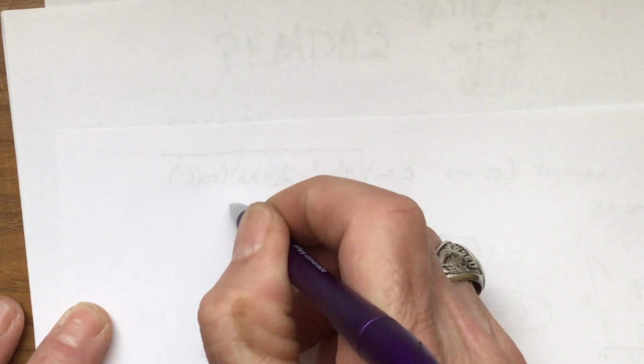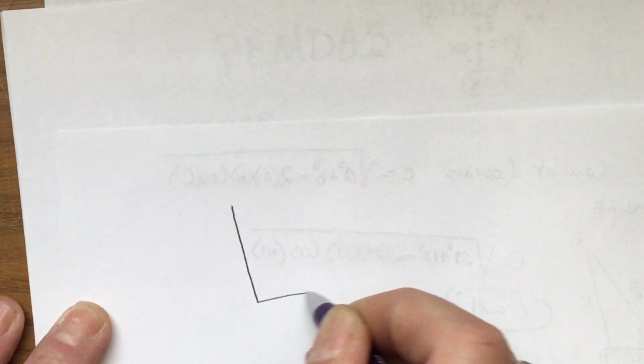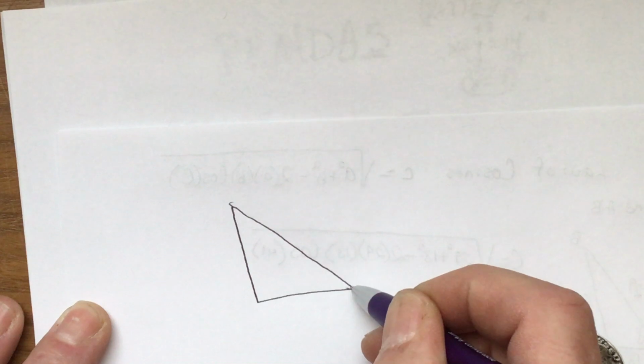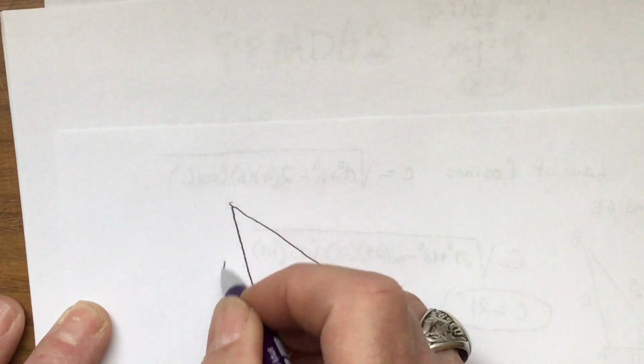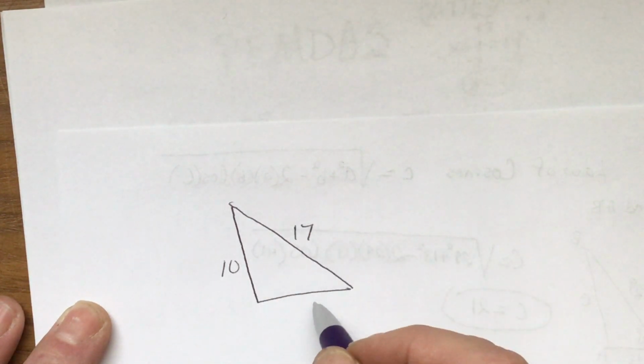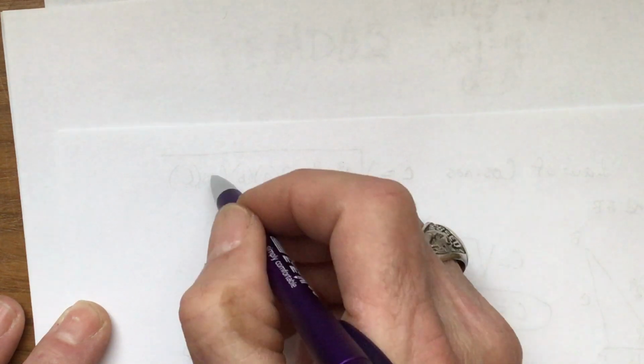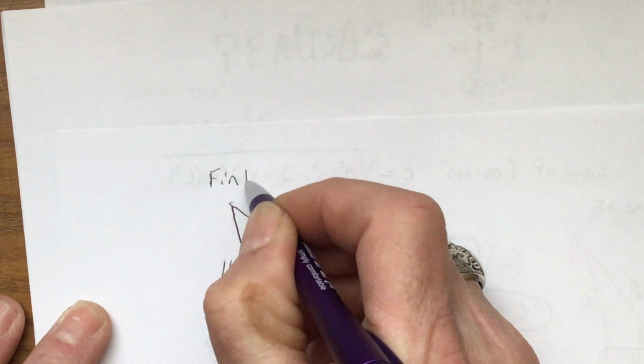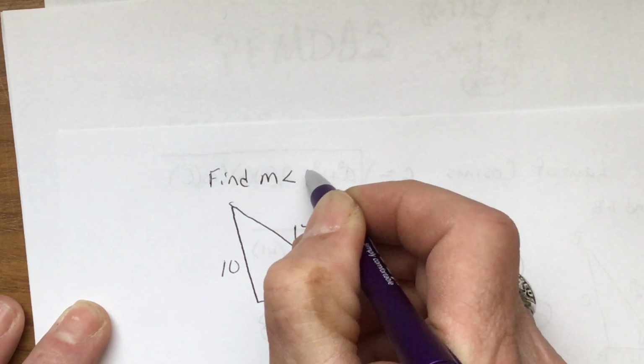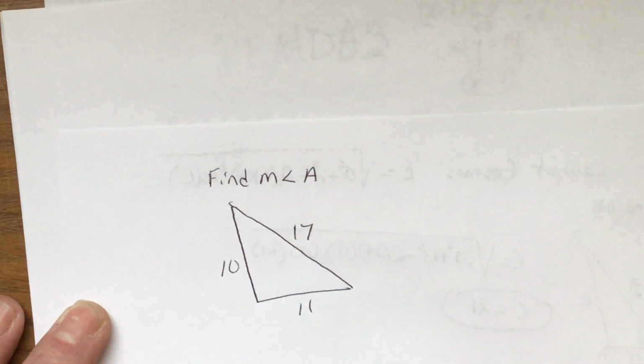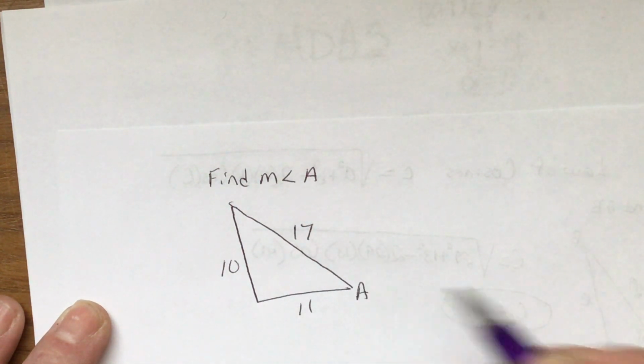Let's see, number 11. Find the measure of angle A. So here's the triangle. I give you all 3 side measures, 10, 17, 11. Find measure angle A.